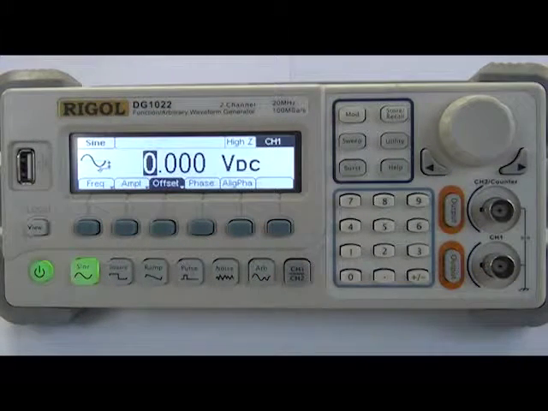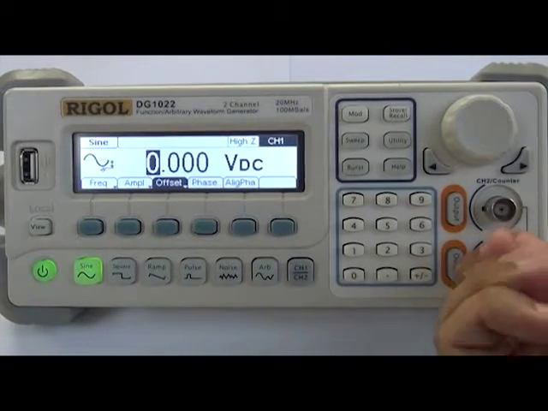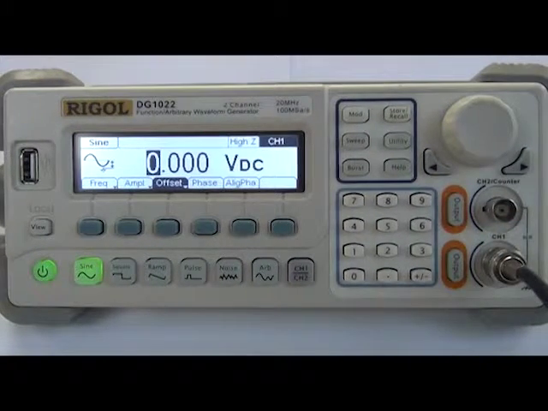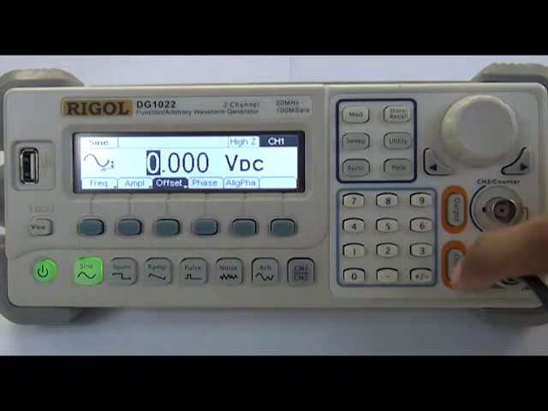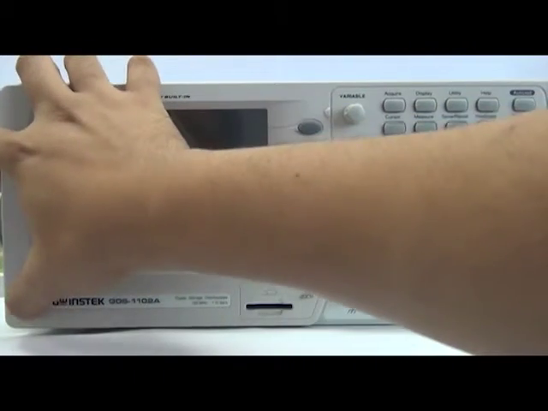Next, insert the BNC cable to the function generator and lock it, while the other end of the BNC cable will be locked into your oscilloscope. Once you are done, press output. Now, our objective is to display a waveform on the oscilloscope. First, switch on the oscilloscope.